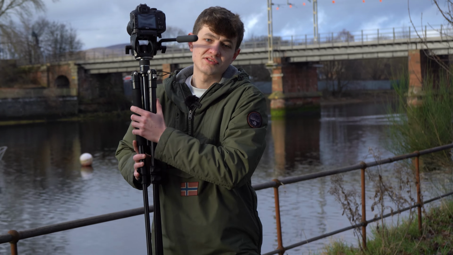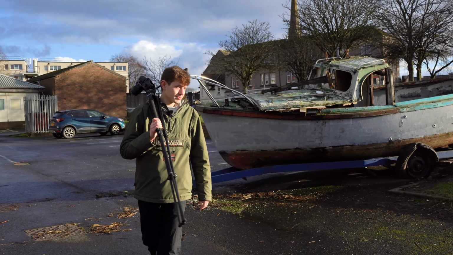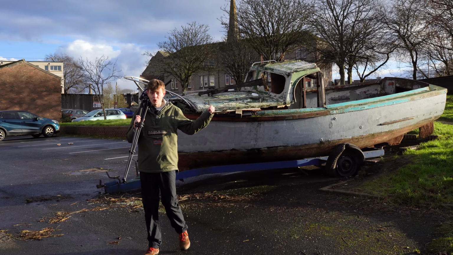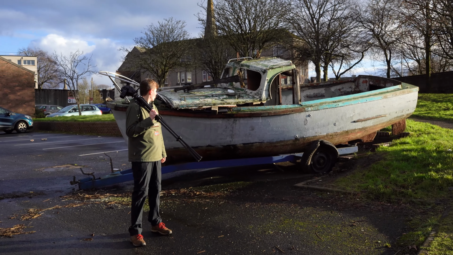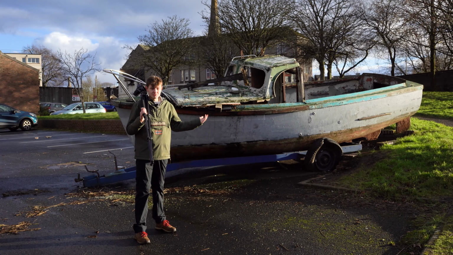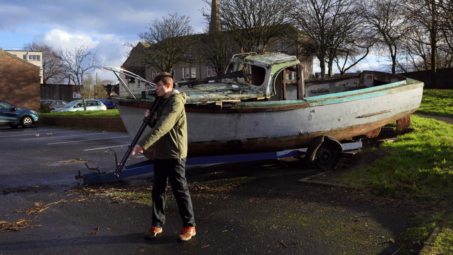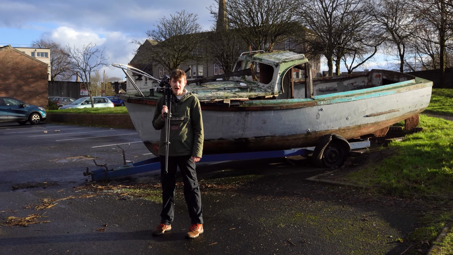Let's take a walk and see what else we can capture. So after a short walk, we've come across this boat. Now I think this would be a great subject for an image, although from this angle, it might not actually be the best image. So what I'm going to do is take a walk around the boat and see if I can get a better image from a different angle.